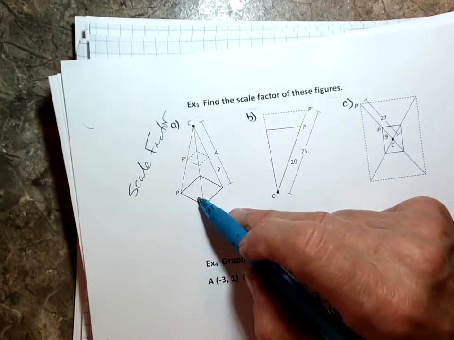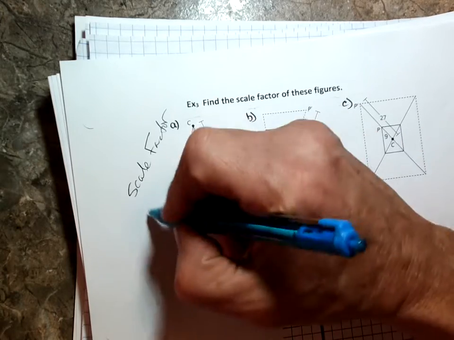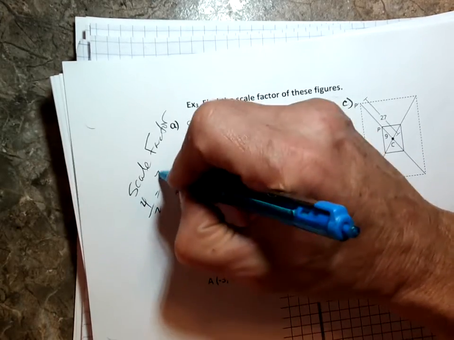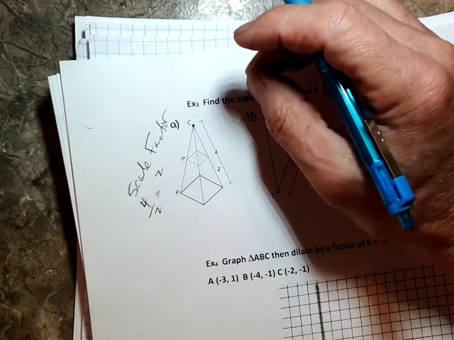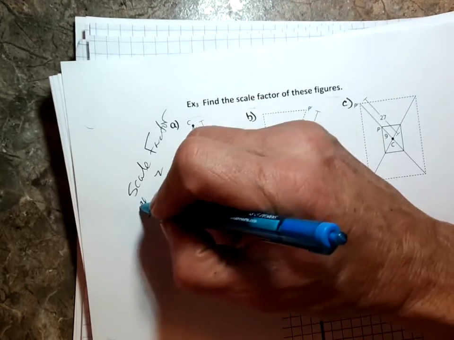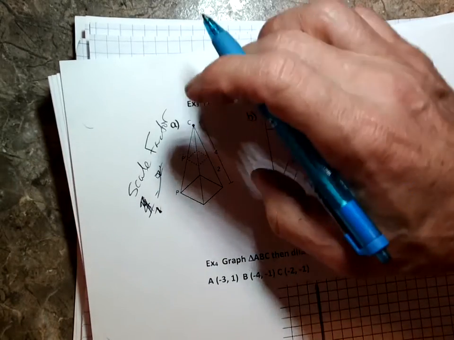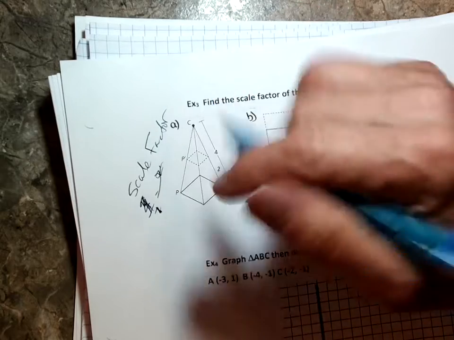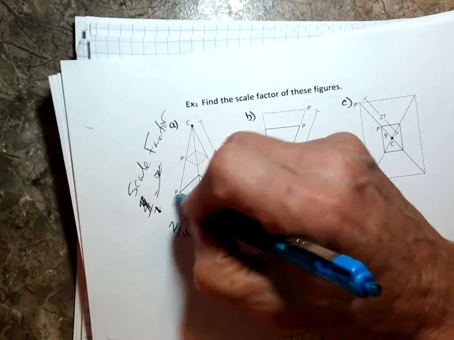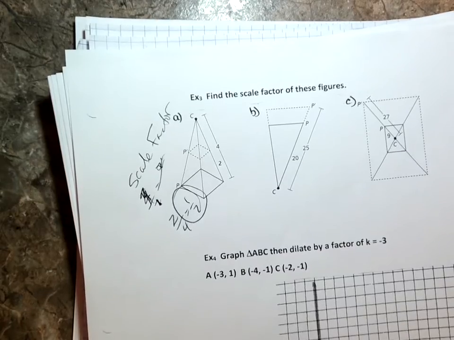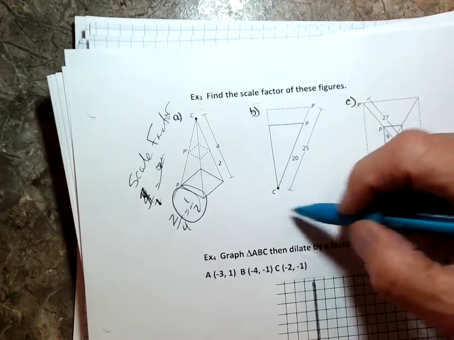It's got to go from the big to the small, which is 4 to 2, which is 2. Oh, it went the other way. Got smaller. Went from big to small. Yes. So 2 to 1. Golly, I'm messing this up. So it's going to go from a 4 to a 2. It's going to be a scale factor of 1/2 because it's half as big. Sorry about that.